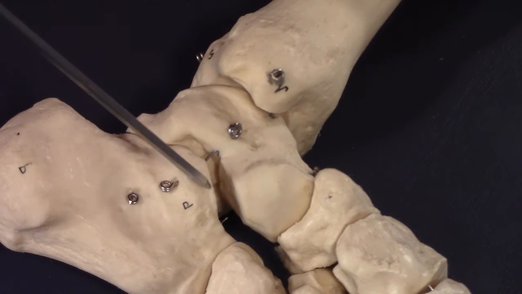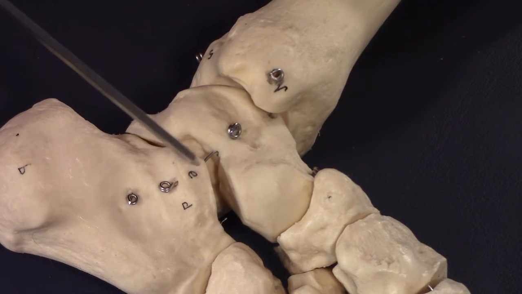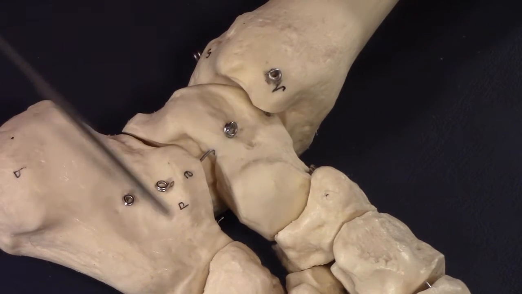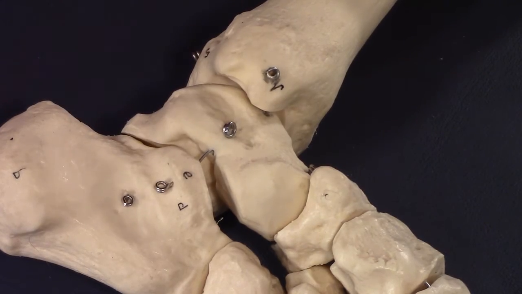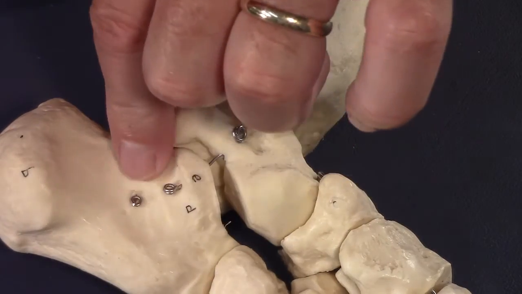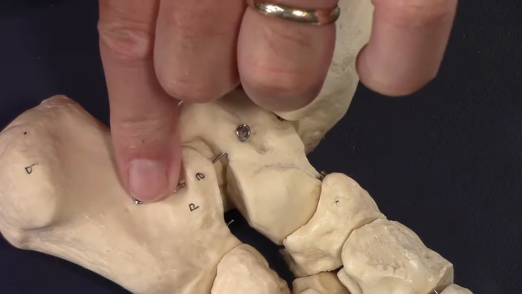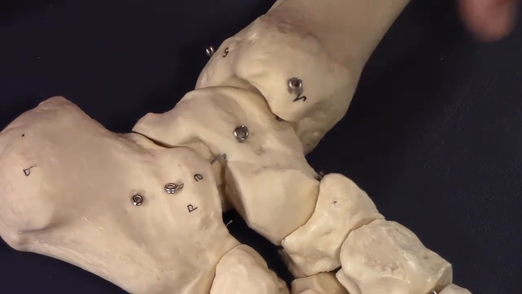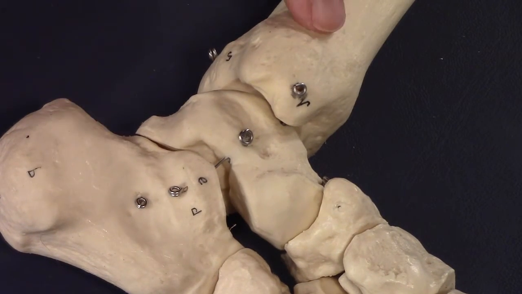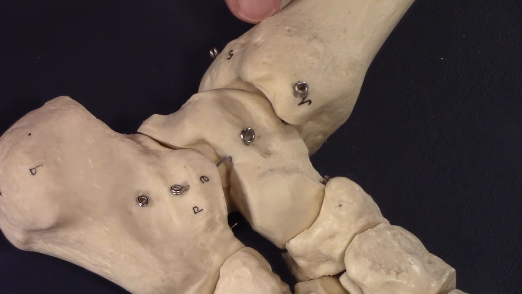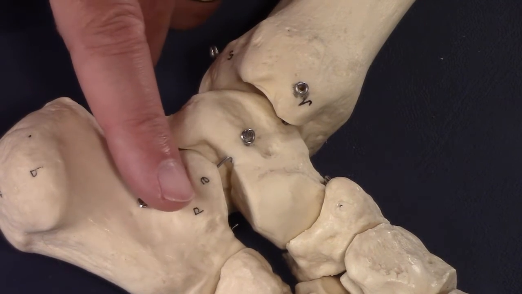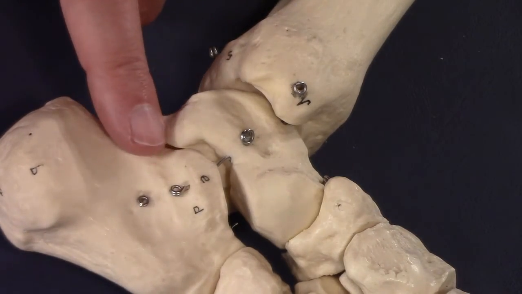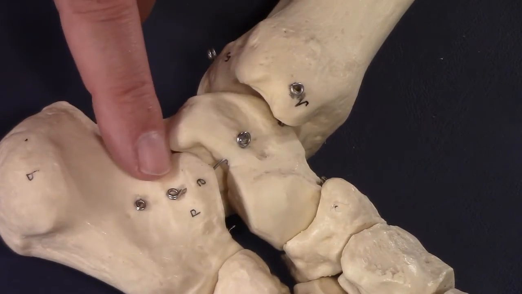Okay, so sustentaculum tali, where that little A is. And we have a groove right here. I don't know if you can see it very well. There's a nice groove. That's for flexor hallucis longus. It comes around the medial malleolus, remember, it goes deep and it goes right through this groove right here. So that's the groove for flexor hallucis longus.